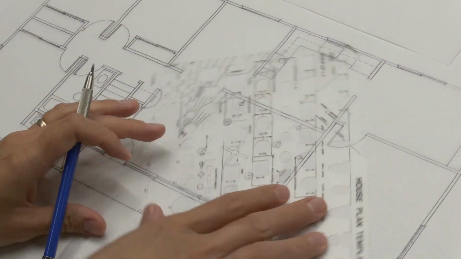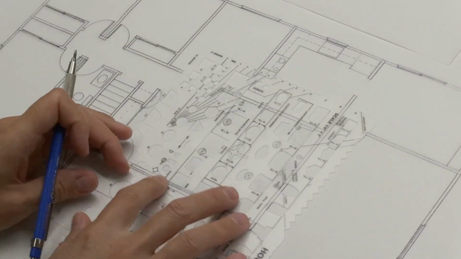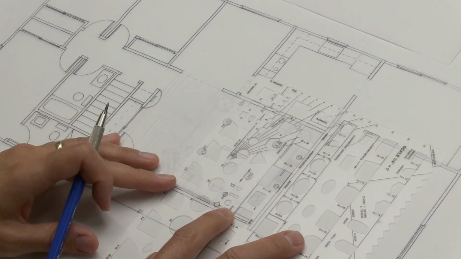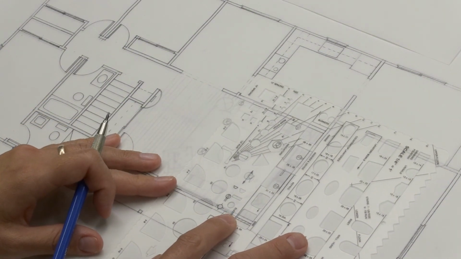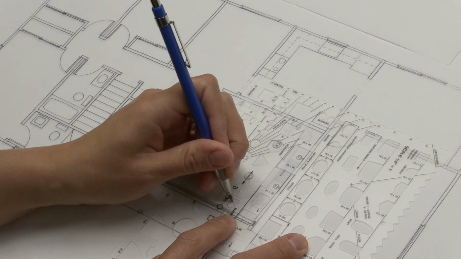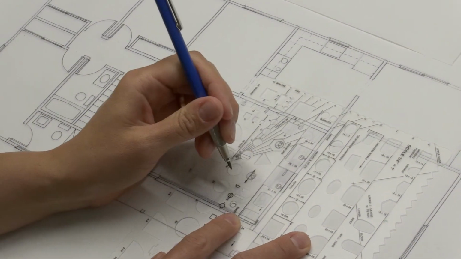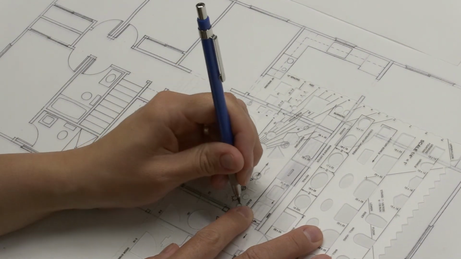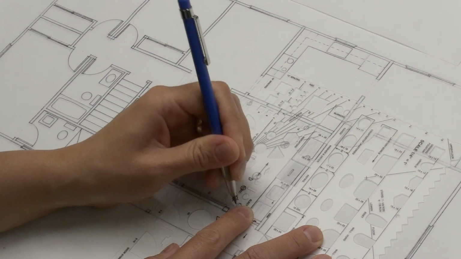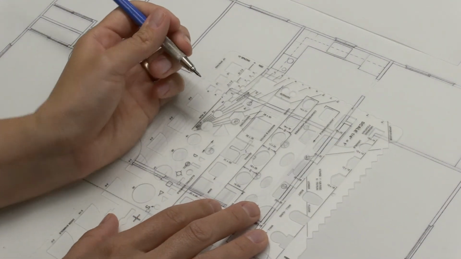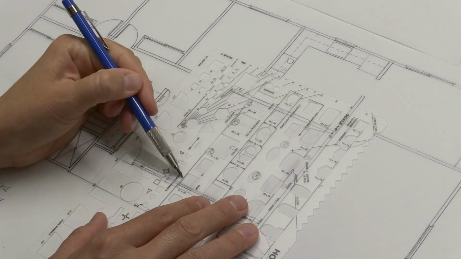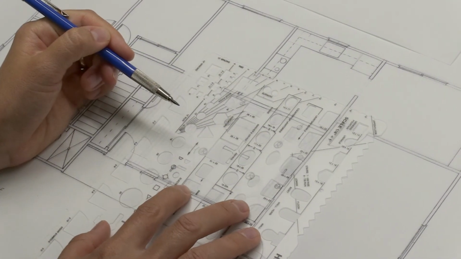Like that, and I have 2 more switches. Try it here. One and 2.